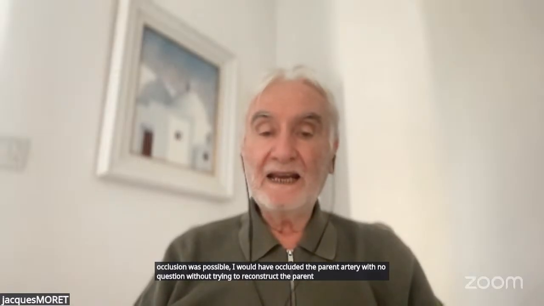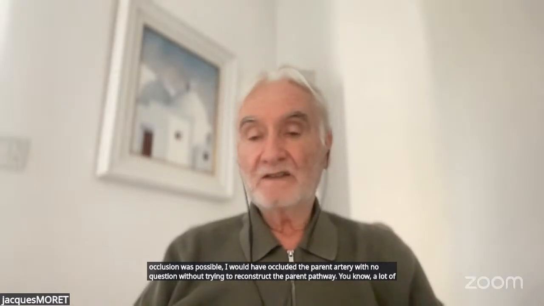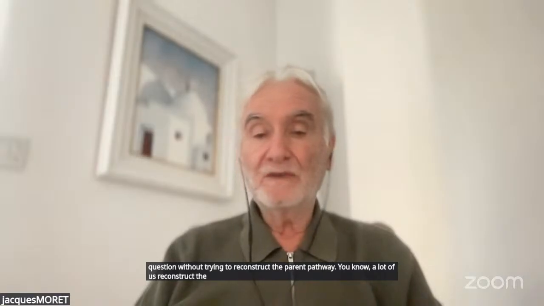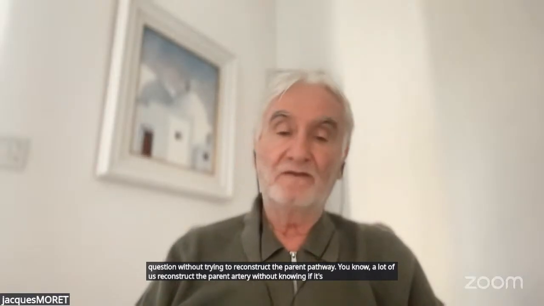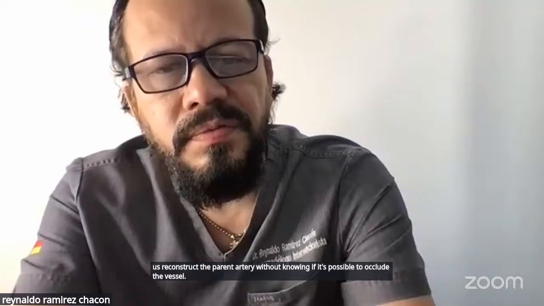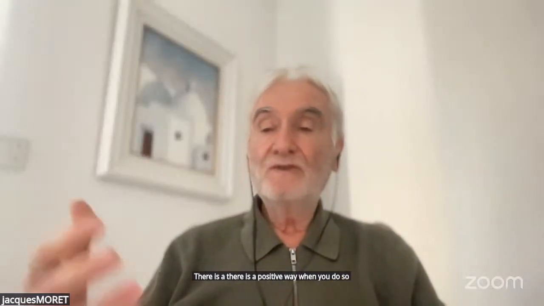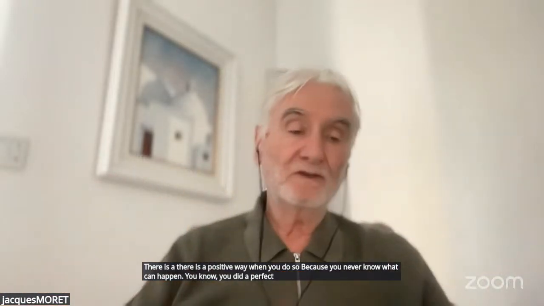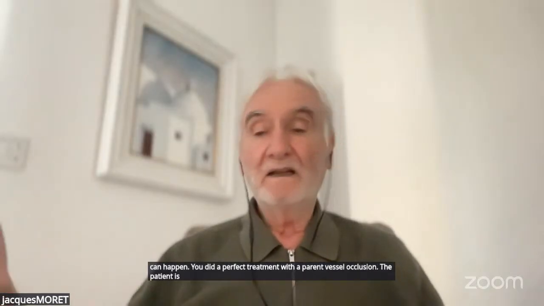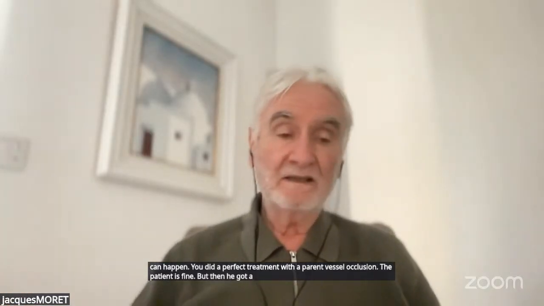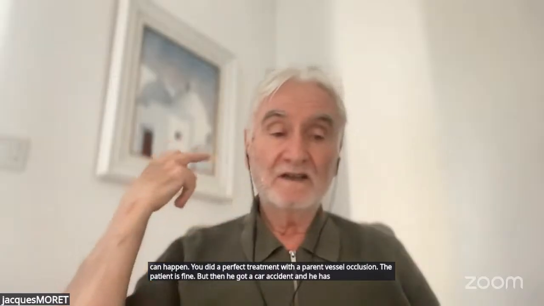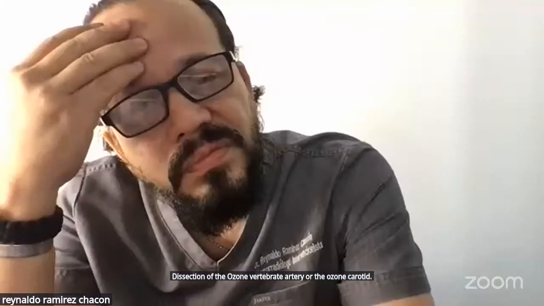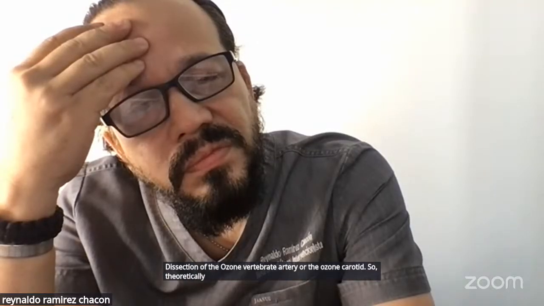A lot of us reconstruct the parent artery without knowing if it's possible to occlude the vessel. There is a positive side when you do so, because you never know what can happen. You did a perfect treatment with a parent vessel occlusion, the patient is fine, but then he has a car accident and a dissection of the other vertebral artery or the other carotid. So theoretically, you expose the patient to more complications.